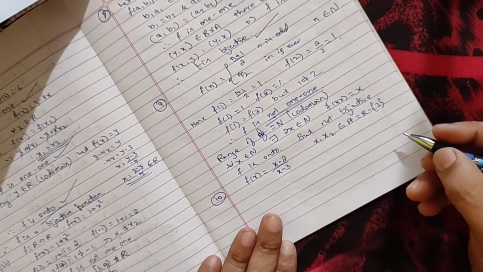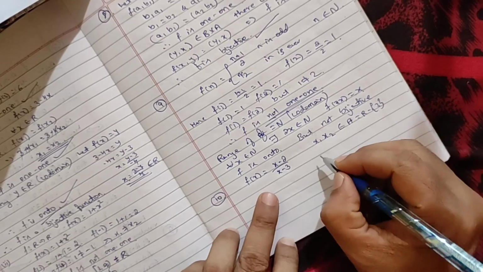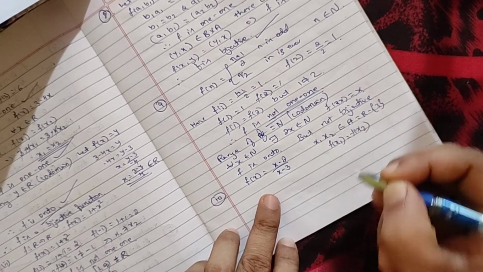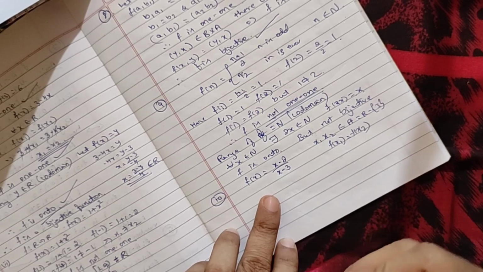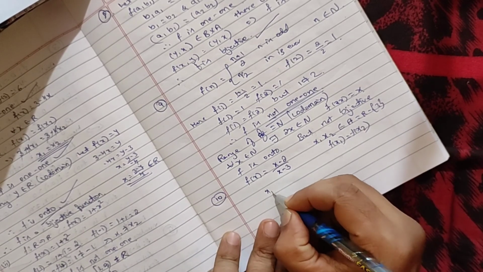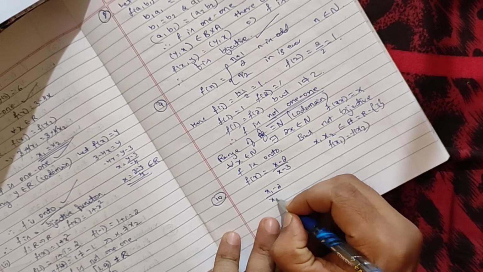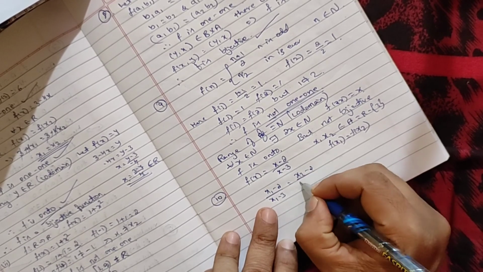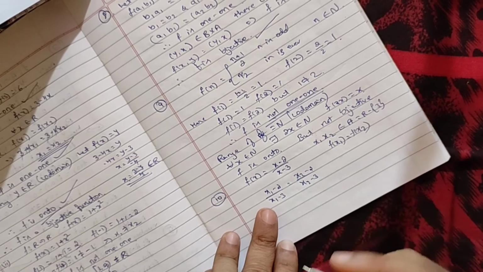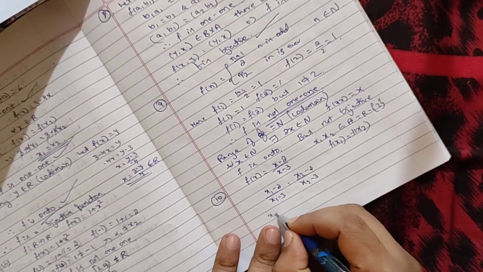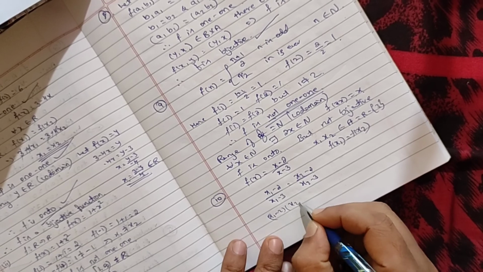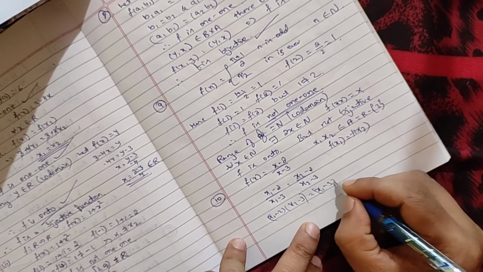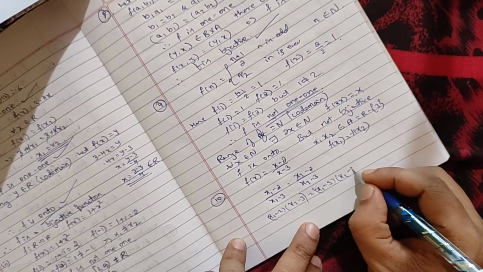Now f of x1 equals f of x2. It means (x1 minus 2) divided by (x1 minus 3) equals (x2 minus 2) divided by (x2 minus 3). Cross multiply it: (x1 minus 2)(x2 minus 3) equals (x1 minus 3)(x2 minus 2).